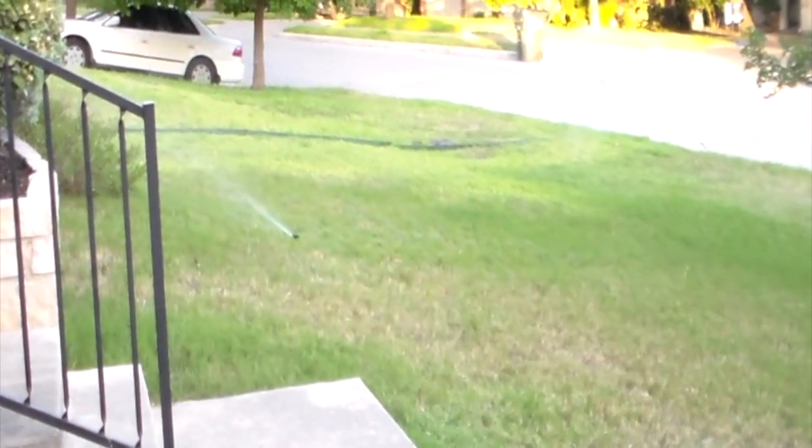So any second now it should kick in, and there we are. If we take a quick look outside, the sprinklers have started working.